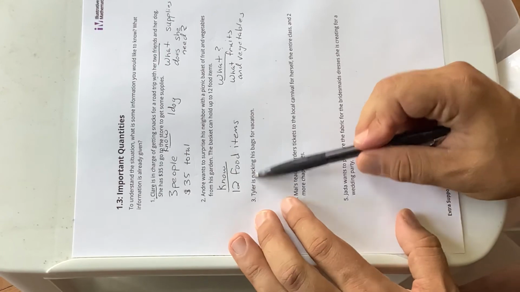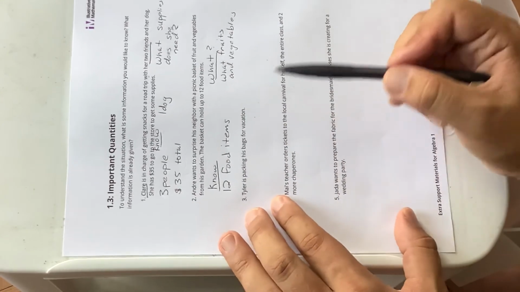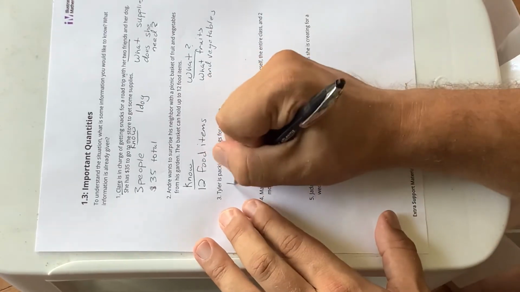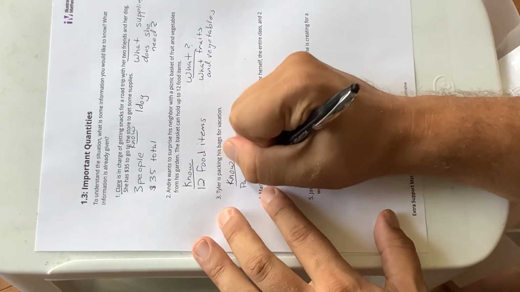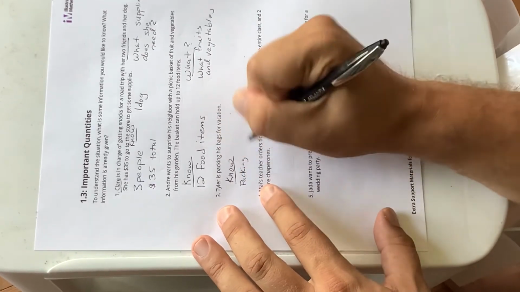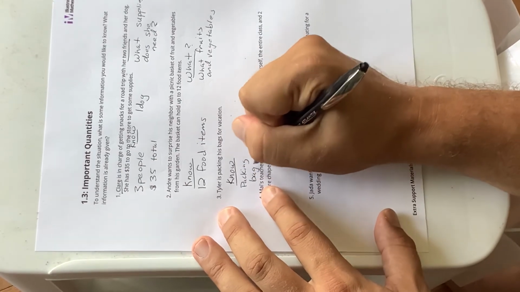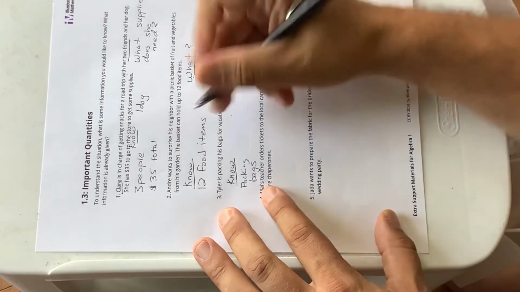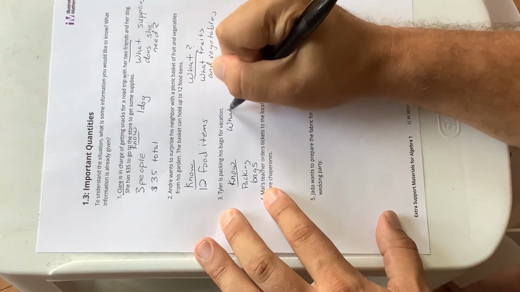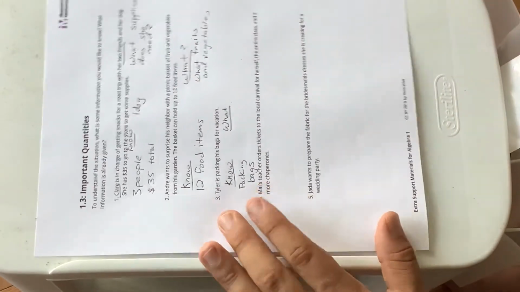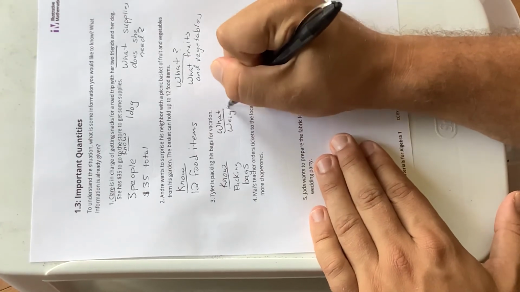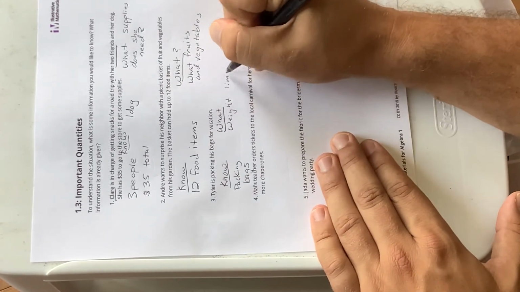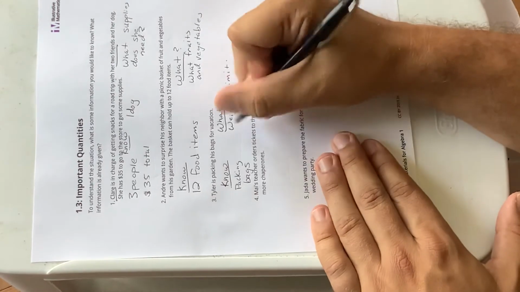So here, Tyler's packing his bags for his vacation. So here's what I know. He is packing bags. Probably what I would want to know, if you're packing bags, typically you might have a weight limit of how much can go in a bag.